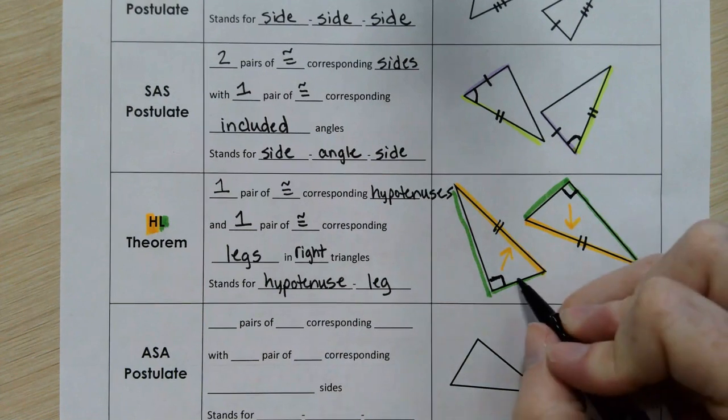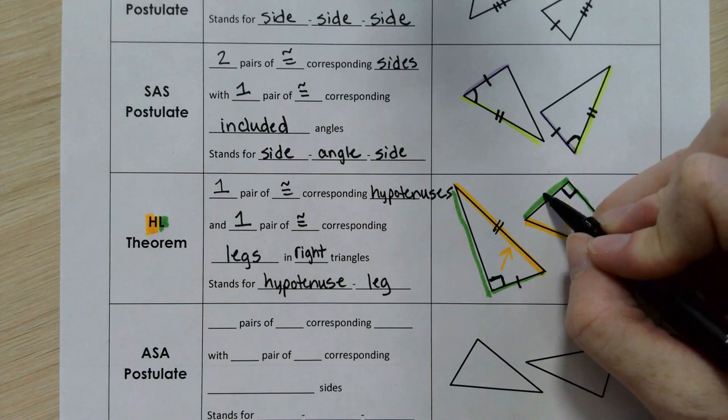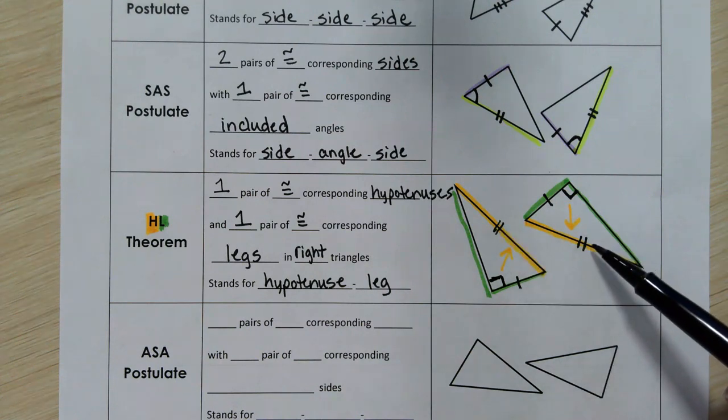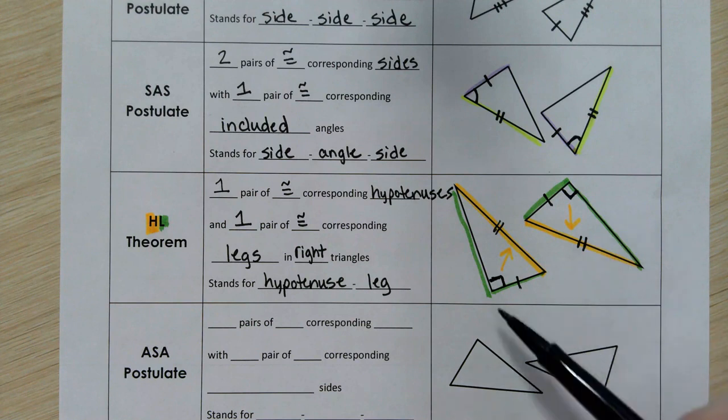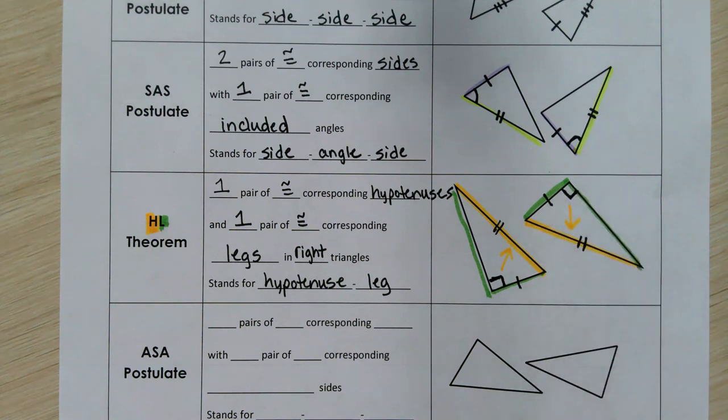We just need to know that one of those sides that makes the right angle in that triangle is congruent to one of the sides that makes the right angle in that other triangle. So that's what HL would look like. You need the hypotenuses across from the right angles to be congruent, and then you need one of the side pairs that actually makes the right angle to be congruent.